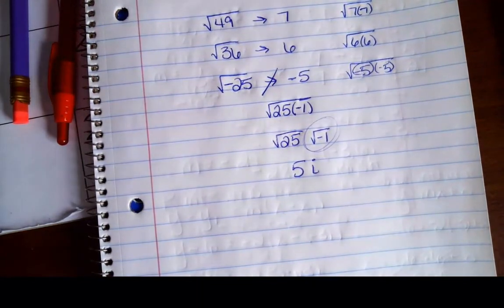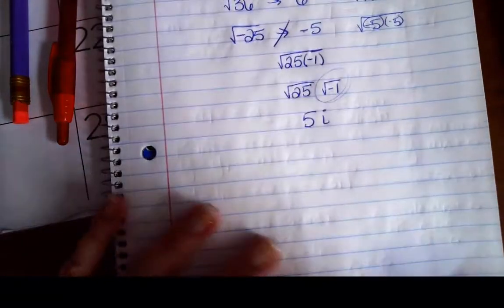So i is representing an imaginary number. i is not a variable. Its value is not going to change. It's a symbol that tells me that I'm actually representing the square root of negative 1. Okay. So that being said, why do you have to do this?